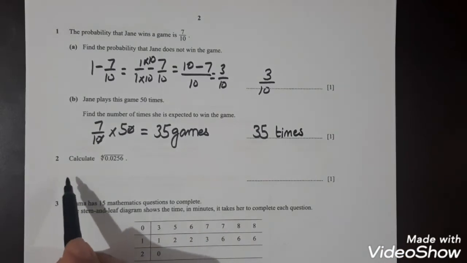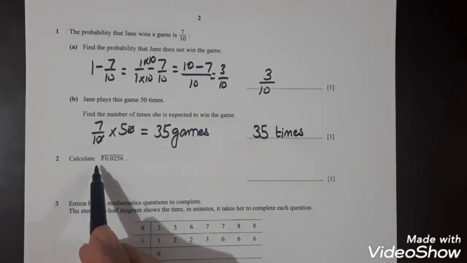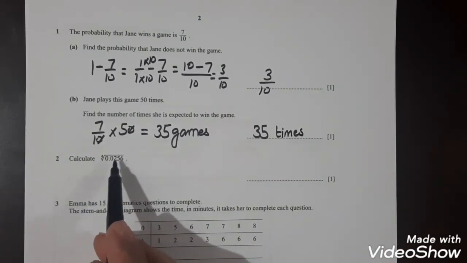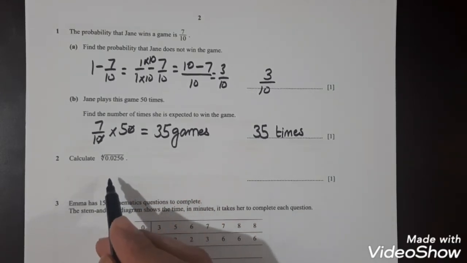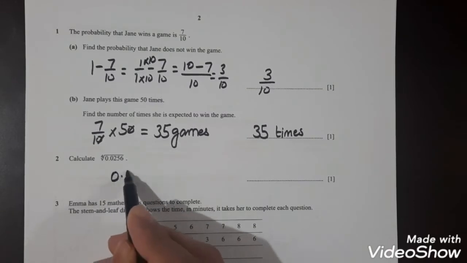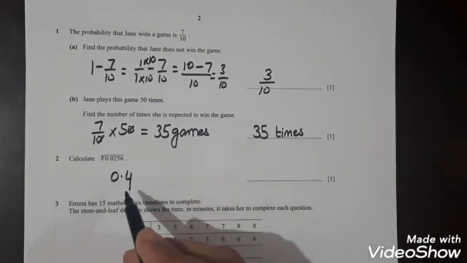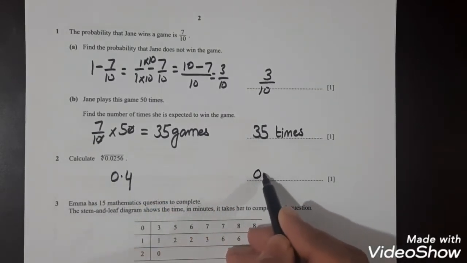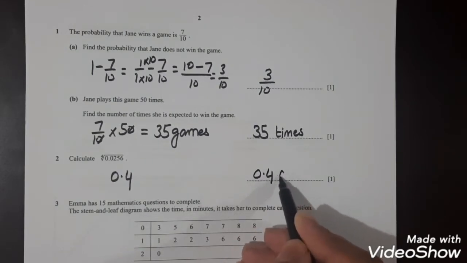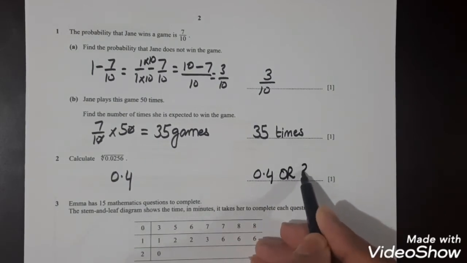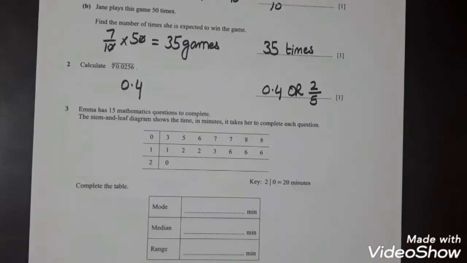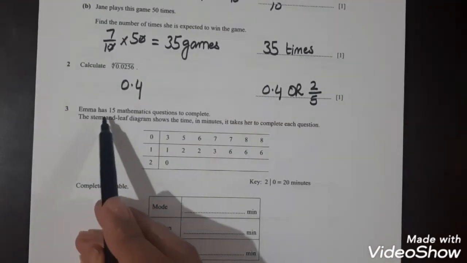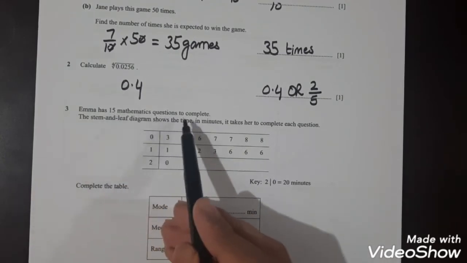Then question 2 states calculate the fourth root of 0.0256. So we'll use a calculator, and on the calculator it is 0.4. So we will write 0.4, or you can write 2 over 5.